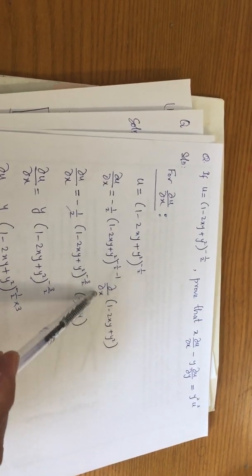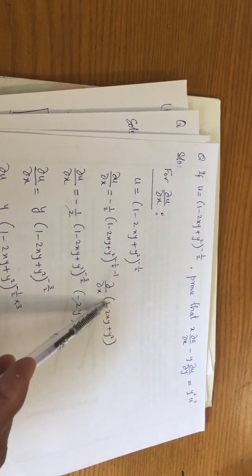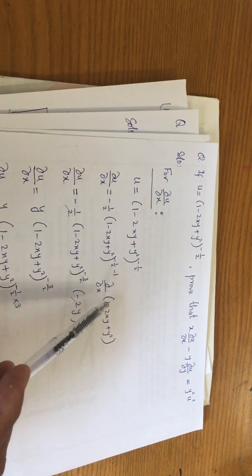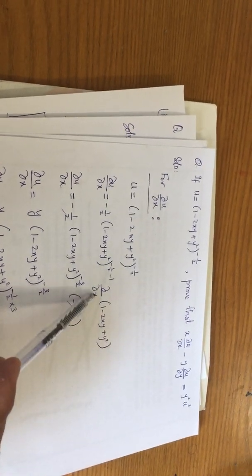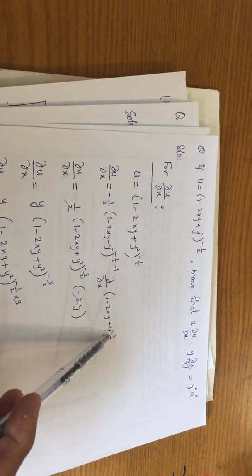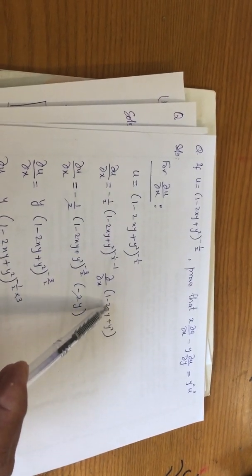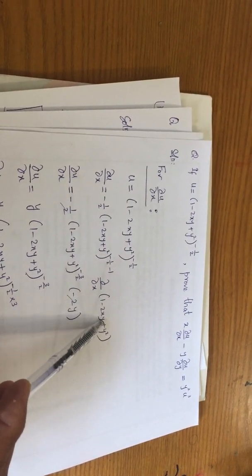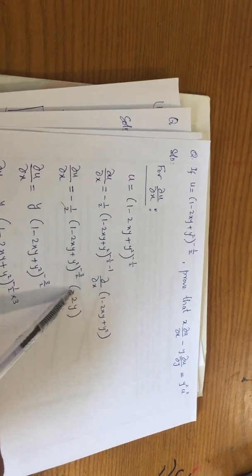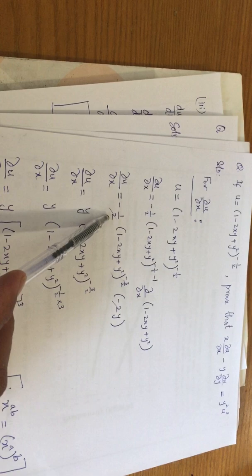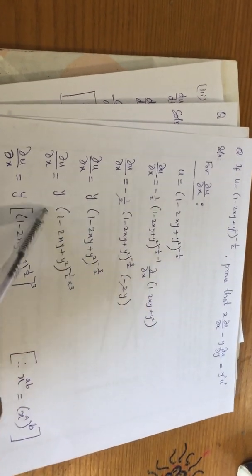Partial derivative with respect to x: in the first term, 1 is constant, there's no change, so the derivative would be 0. And y square with respect to x, we treat as a constant because it's partial, not dx, it's partial x, so we treat y as a constant, and then the derivative would be 0. So just the second term, we eliminate x, just minus 2y, because partial x over partial x would be 1, right? 2 times 1 and y, it means 2y, and the minus sign here is minus 2y, and then this minus 2 and minus half cancel each other, and it becomes y times (1 minus 2xy plus y square) power minus 3 over 2.